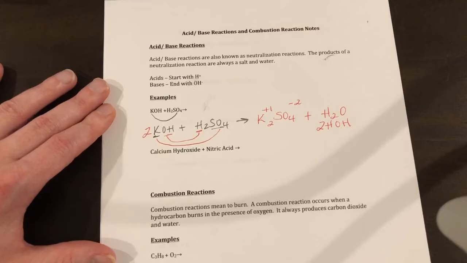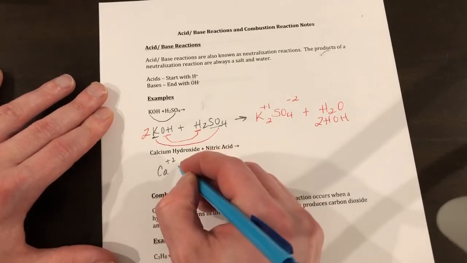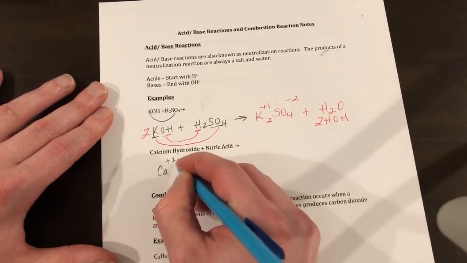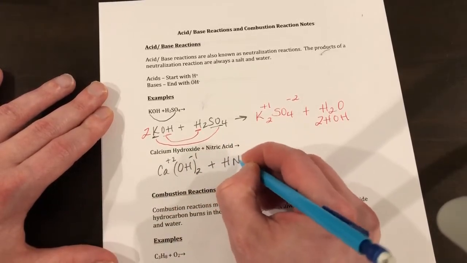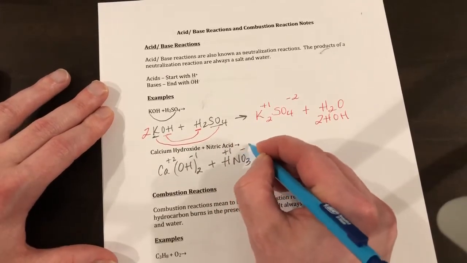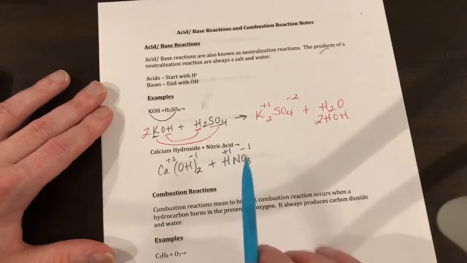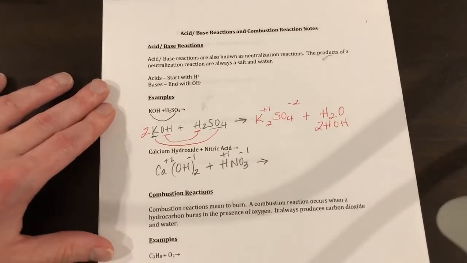Okay, the next one, calcium hydroxide. So calcium, Ca, with a +2 charge. Hydroxide is OH with a -1 charge. We crisscross, we get that. Nitric acid is HNO3. Acids always start with hydrogen. Nitric goes with nitrate. So they're equal and opposite charges, so we don't crisscross.